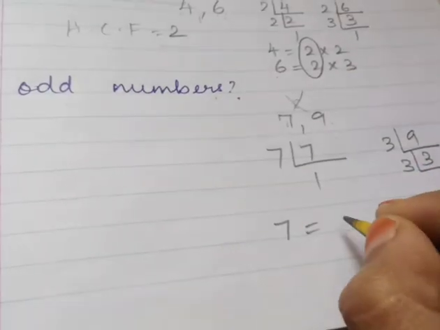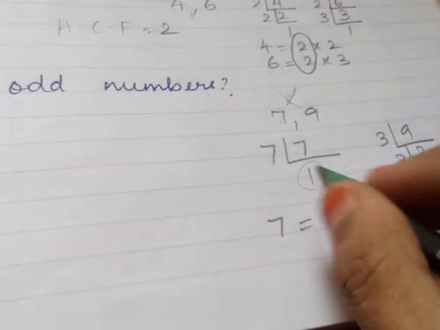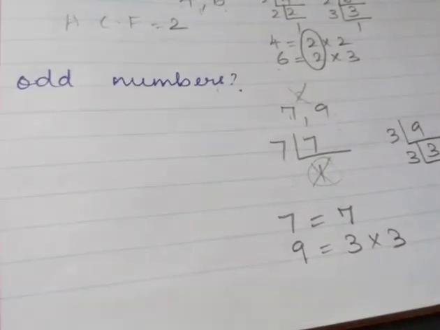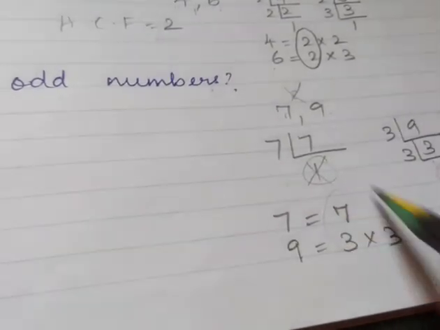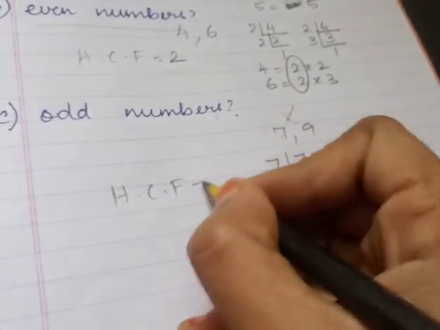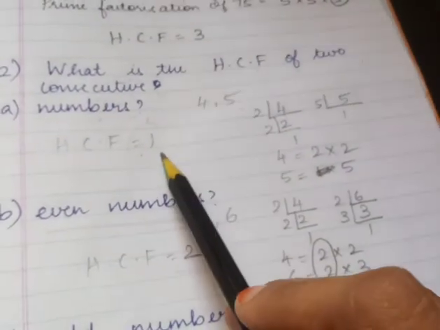So what is the prime factorization of 7? 7, because you should not include 1. 9: 3 3s are 9. You should not include 1. What is the common factor of these two? Nothing is there. If nothing is there, what is our HCF? 1. So the HCF of two consecutive numbers is always 1.